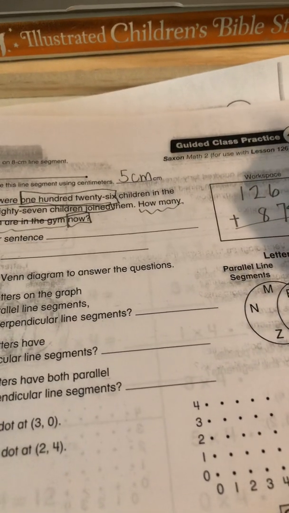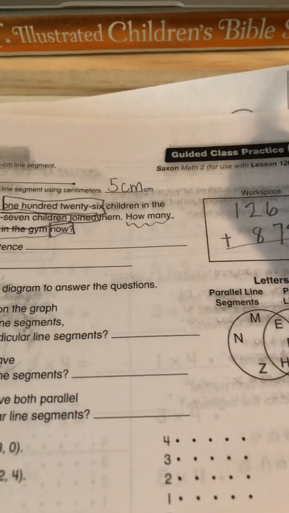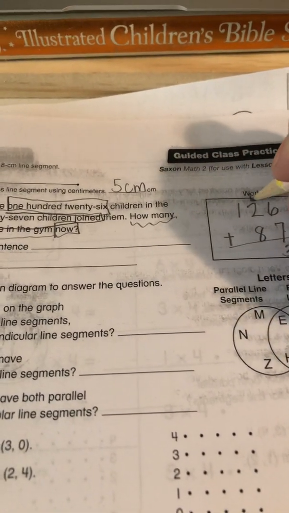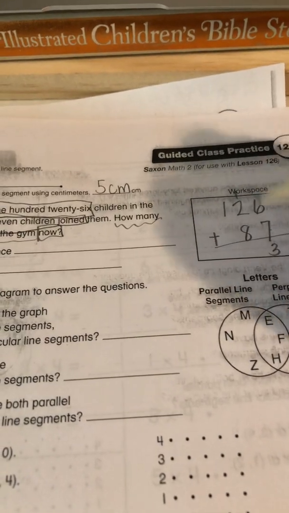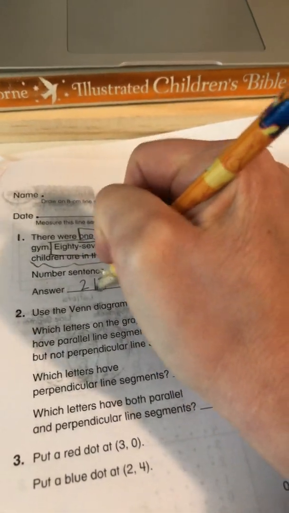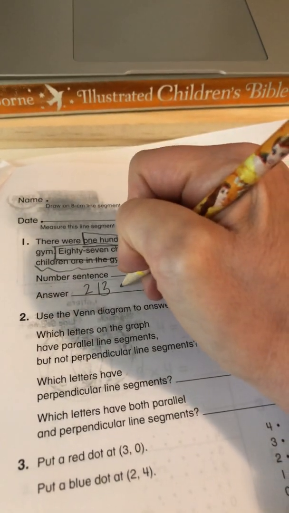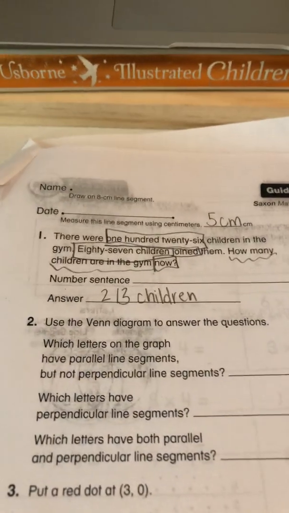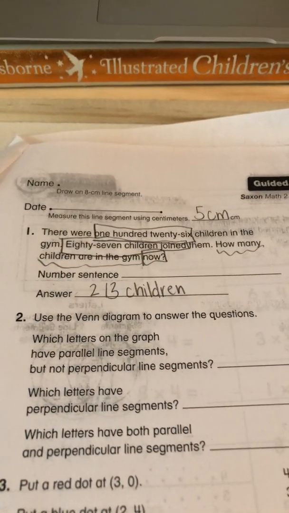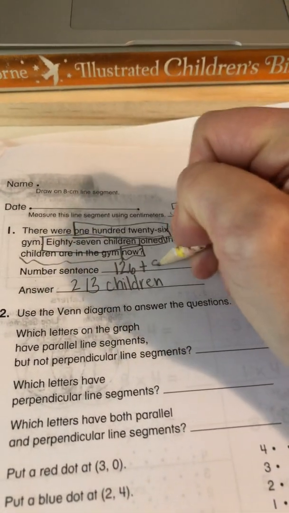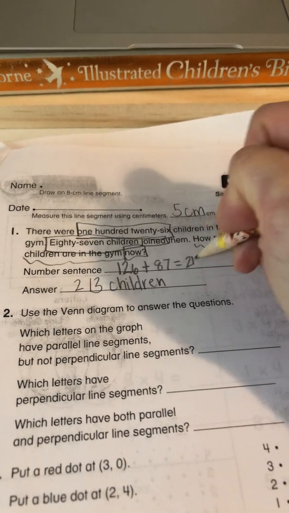So we're going to add 6 plus 7. Well, I know 7 plus 7 is 14, so 14 take away 1 is 13. And 8 plus 2 I know is 10. 1 more makes 11. And 1 plus 1 is 2. So that means we have 213, we'll say children. I was going to say students, but we'll say children. Since they ask us how many children are in the gym now. We have 213 children in the gym now. What did our number sentence look like? 126 plus 87 equals 213.